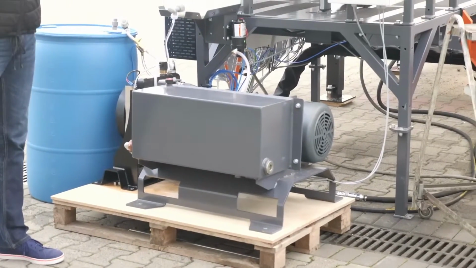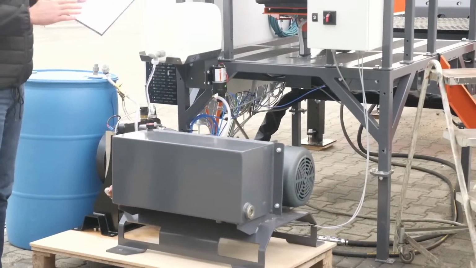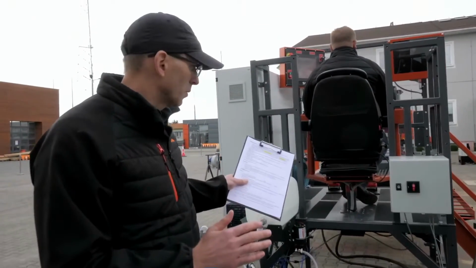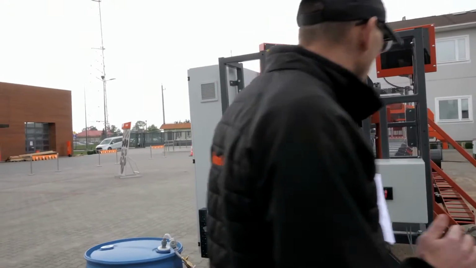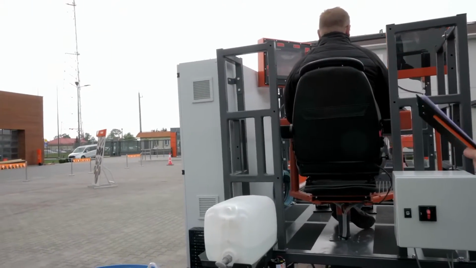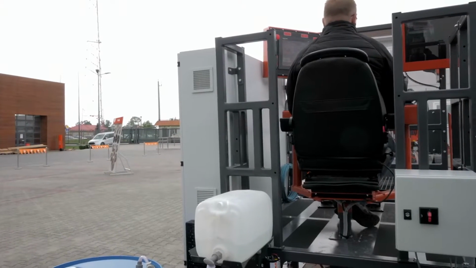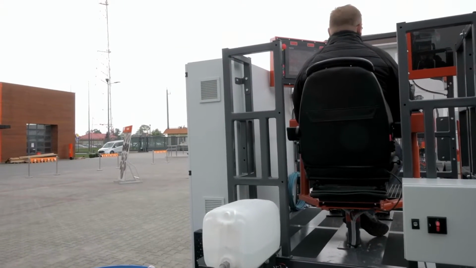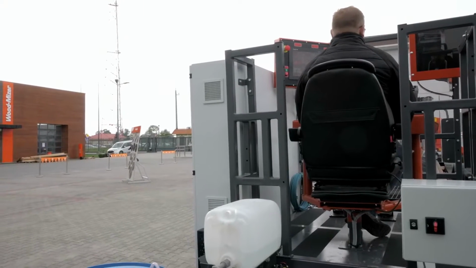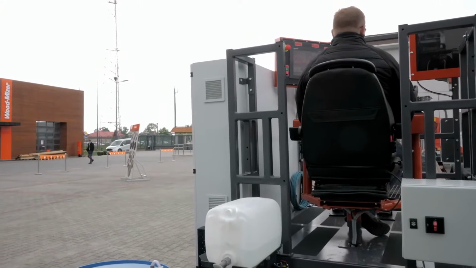Okay, a few words about the operator stand and also the operator's location. As you see, the operator stand is equipped with a comfortable seat. There are two joysticks on both sides of the seat. Those joysticks are just for controlling all features on the head and also on the bed.